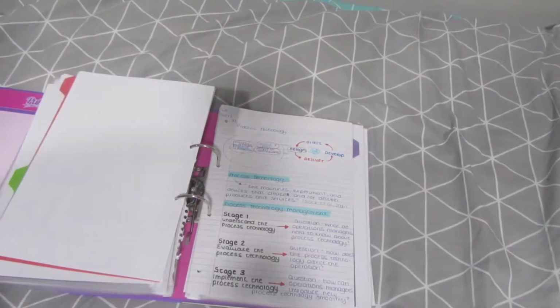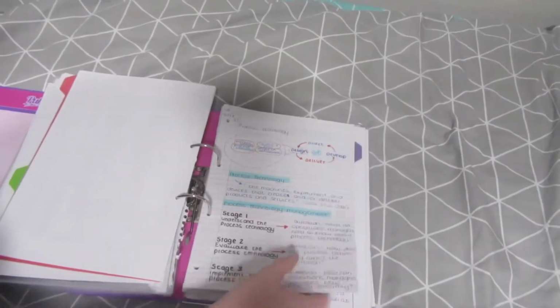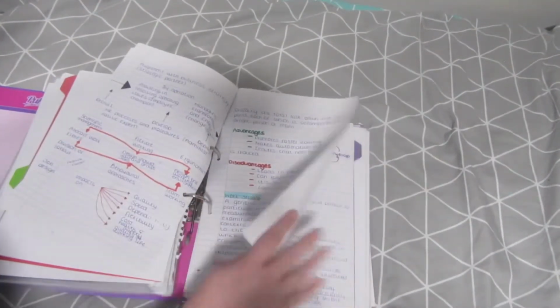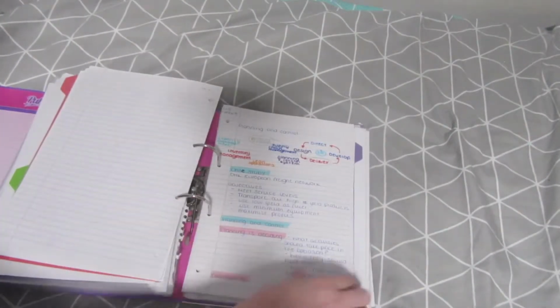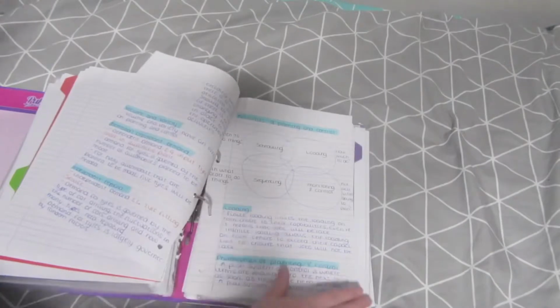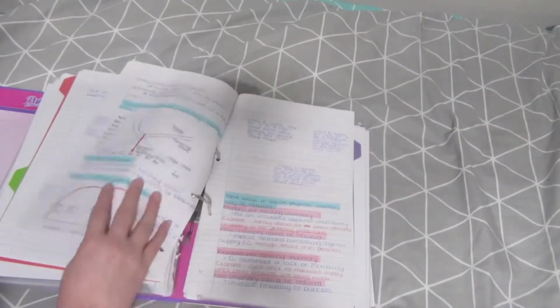And like I said, I work best highlighting the different parts, so that's what I did. And I do advantages and disadvantages in green and red because it makes sense to do it like that, for me. So yeah, we'll skip through the rest of these because there is a lot.